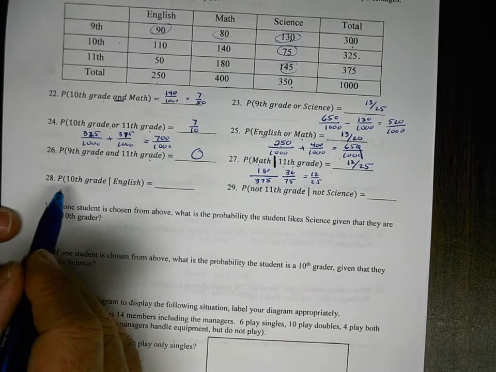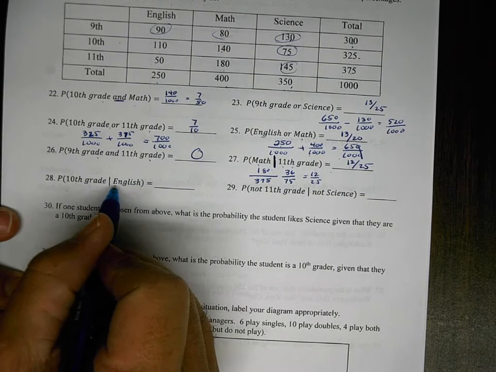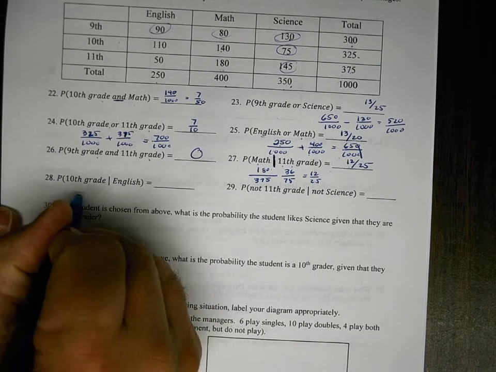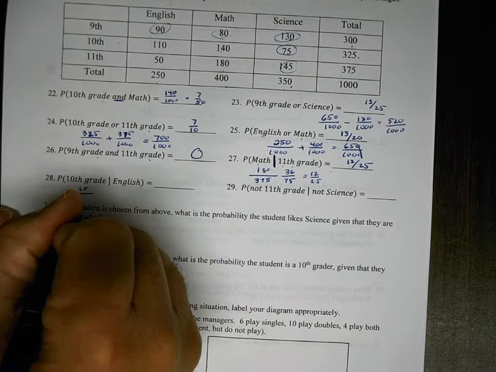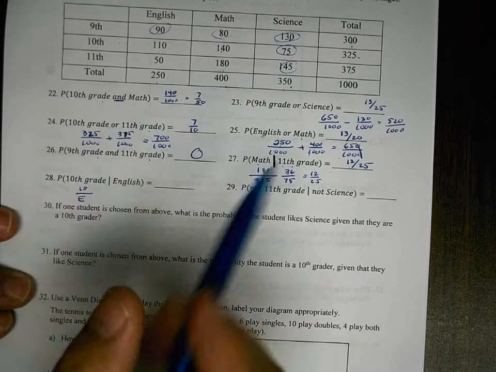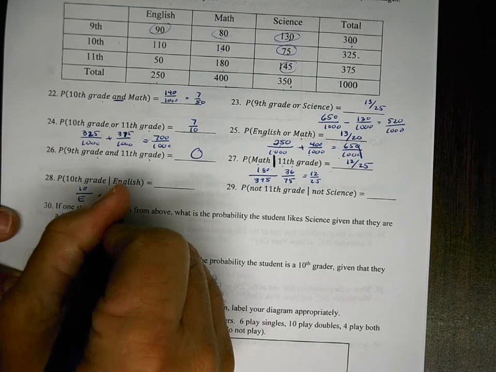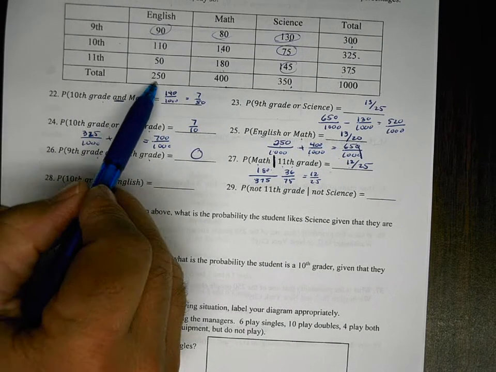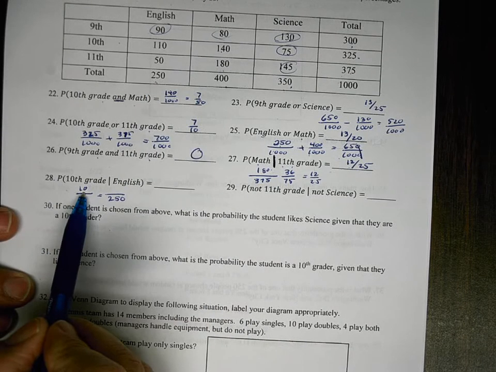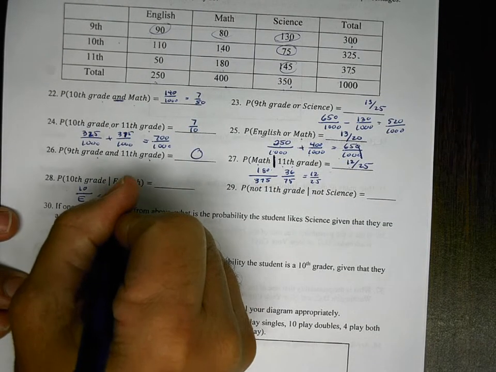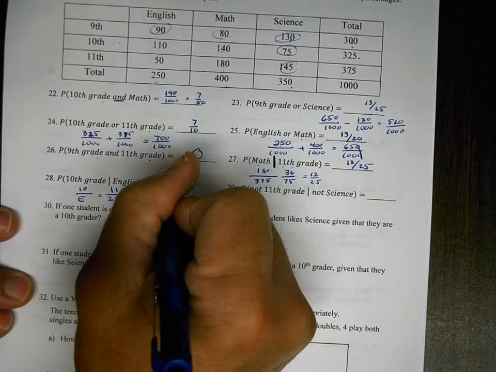10th graders, given that we only care about students who love English. So it is going to be 10th over English total. So here's our total English students, 250. We've got the total English students, but if we picked one of those at random, how many of them would be 10th graders? Well, it's 110. So we cross off the zeros and we get 11 over 25.